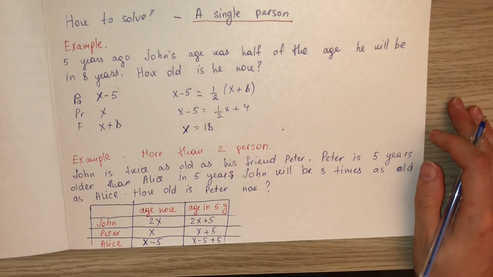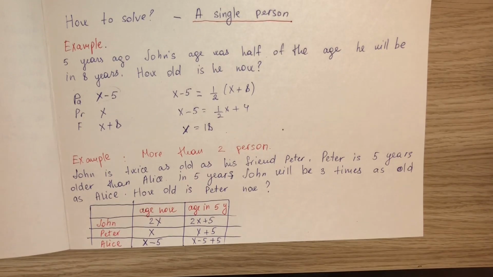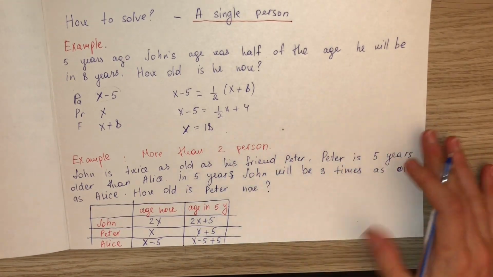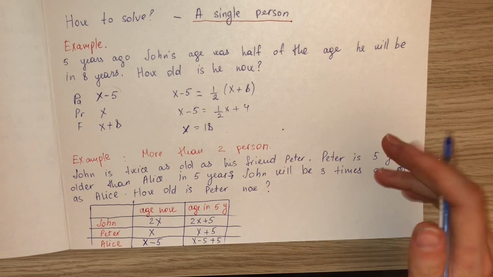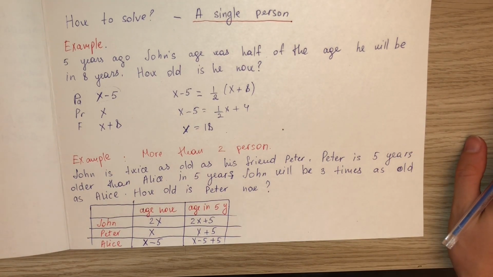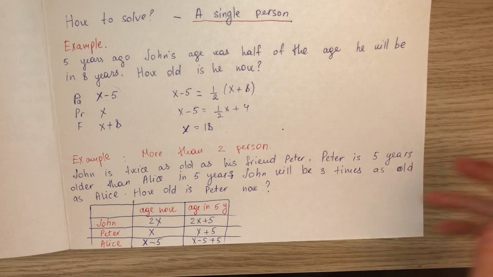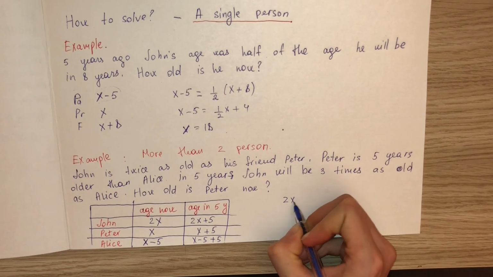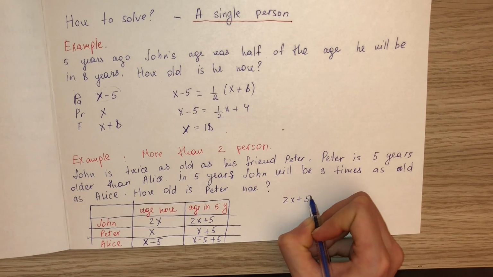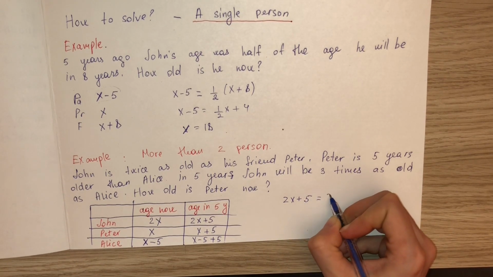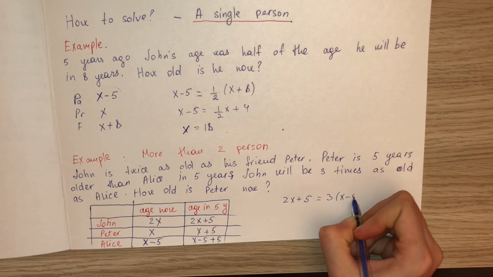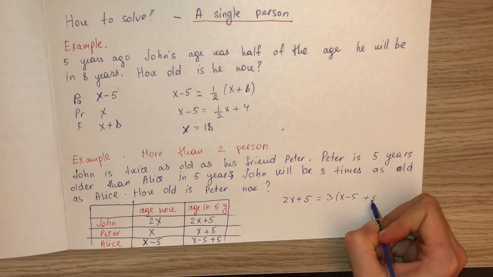So we write the new relationship in an equation using the ages in 5 years. In 5 years, John will be 3 times as old as Alice. John is 2 times x plus 5, and this equals 3 times (x minus 5 plus 5).